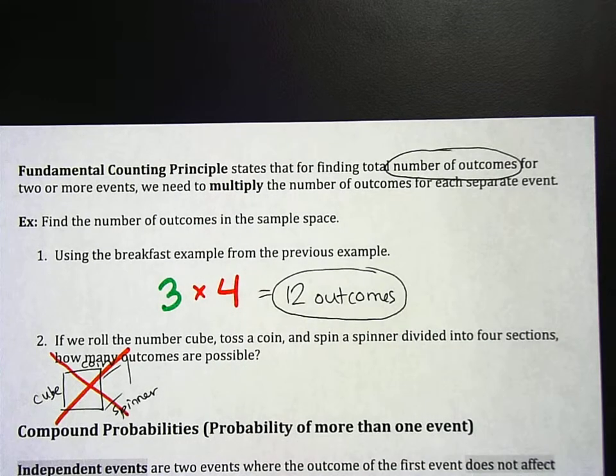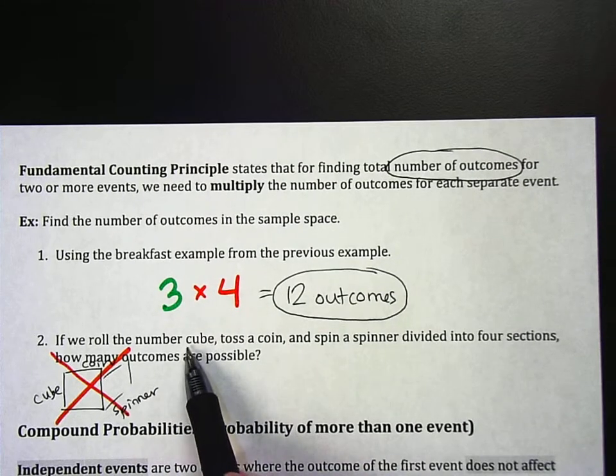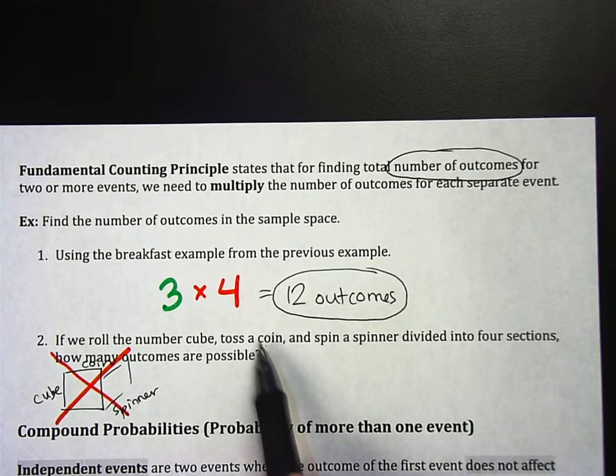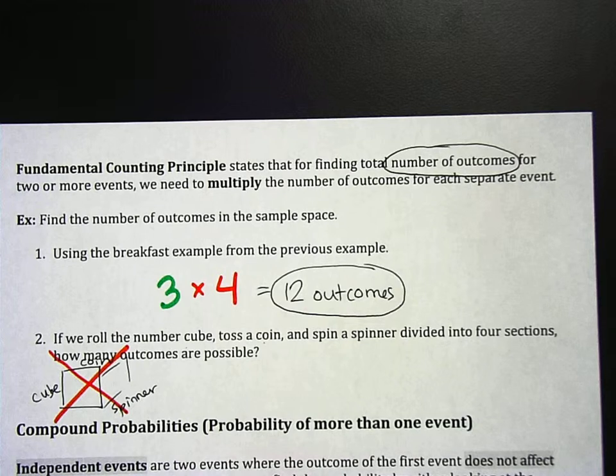If there's more than 2 events, it's not possible to do the area model, or if you're thinking like a Punnett square, it's between 2 parents. So I need 2 events, the cube and the coin. There's no way I could factor in that 3rd event of a spinner. Okay, so if I wanted a list, I would have to do my tree diagram.